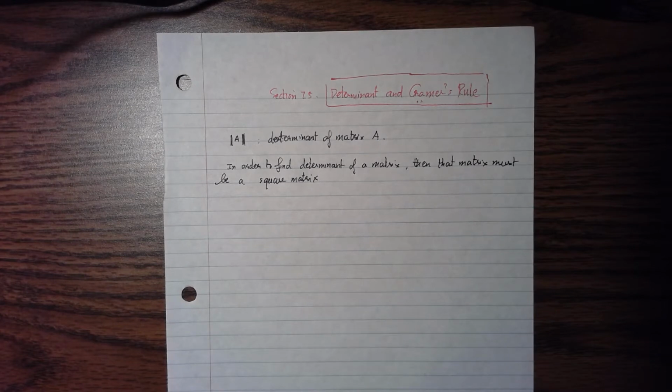For example, we have a 2 by 2 matrix, 3 by 3, n by n, 5 by 5. We can find the determinant easily. For a 2 by 2 matrix, it's very easy to find the determinant. But 3 by 3, 4 by 4 is kind of harder.